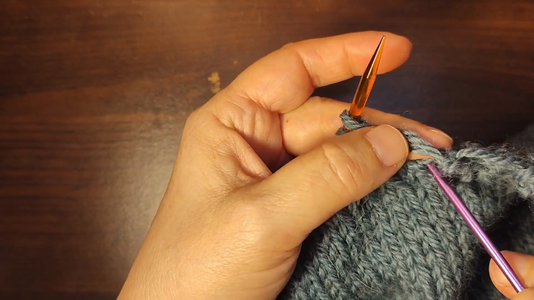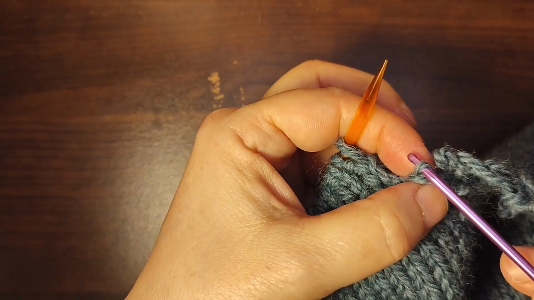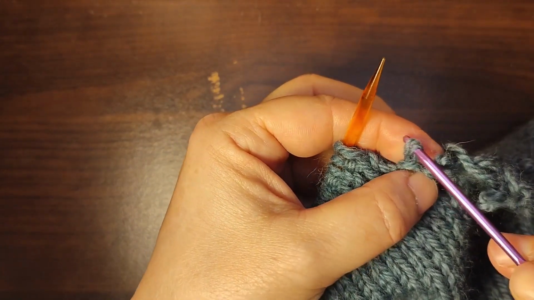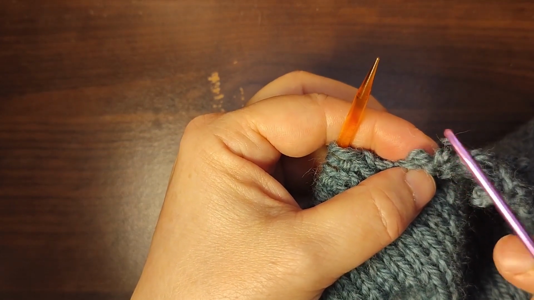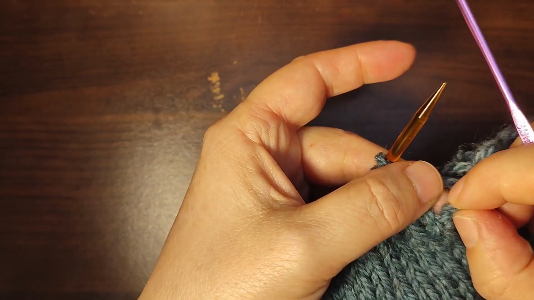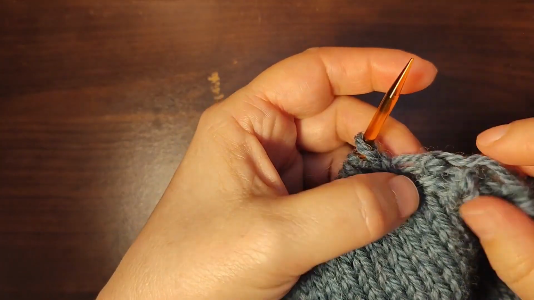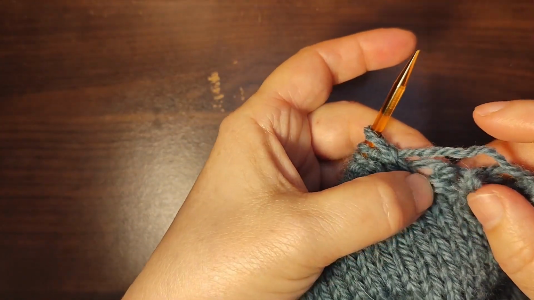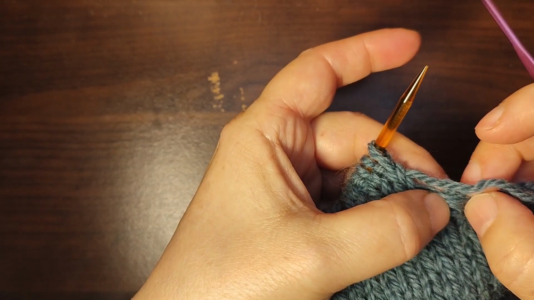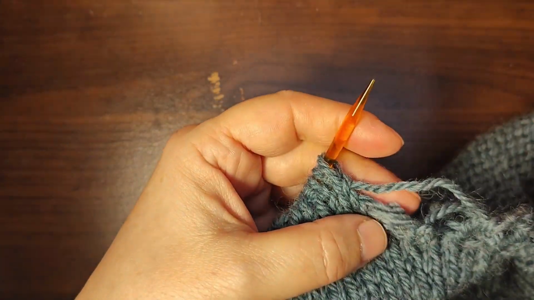In order to pick up this stitch, what I'm going to do is, first of all, pull up this stitch a little bit. This is my last stitch which is not dropped, and I know that because it comes out of another stitch like this. And this is a purl stitch. First I'm going to pass the horizontal strand over it like this.